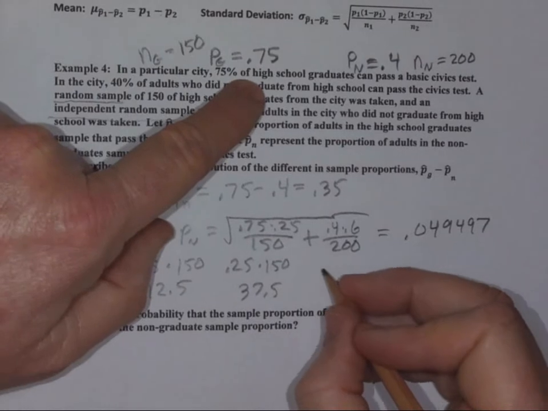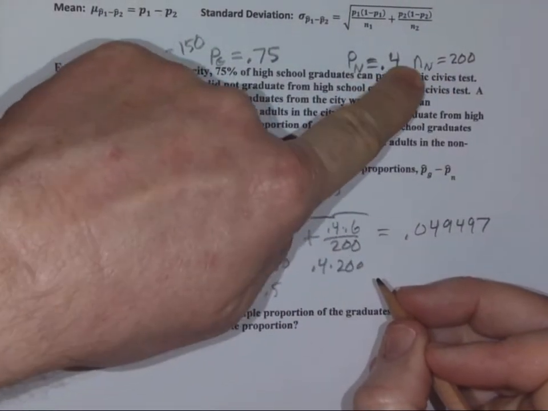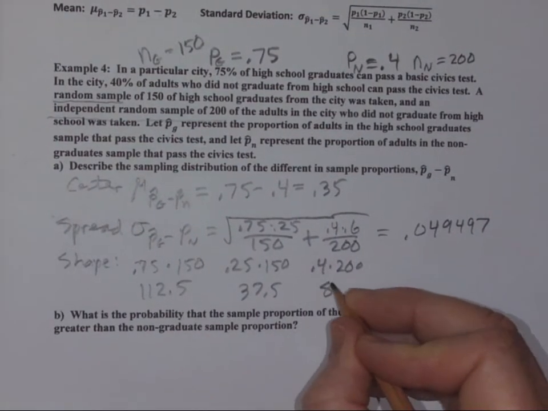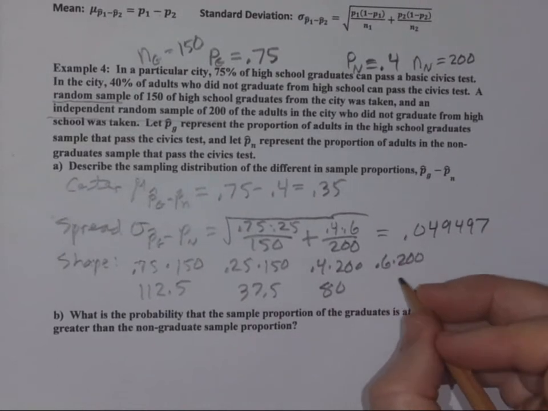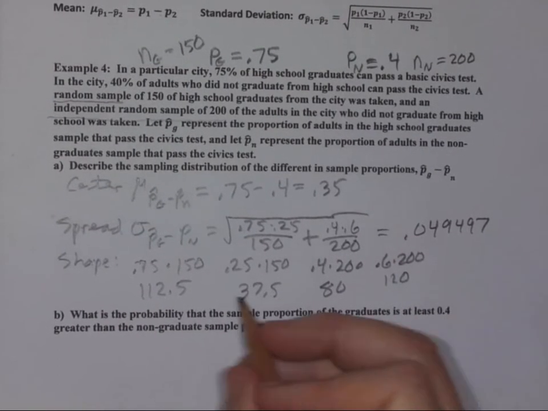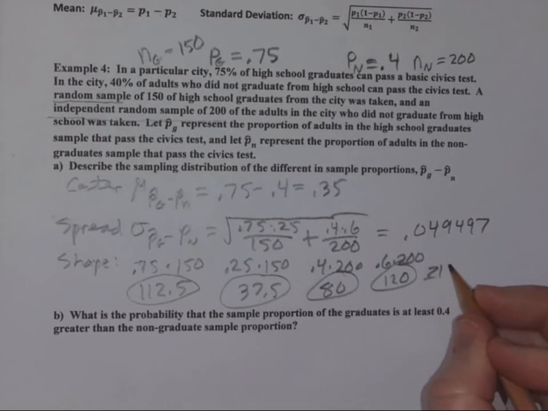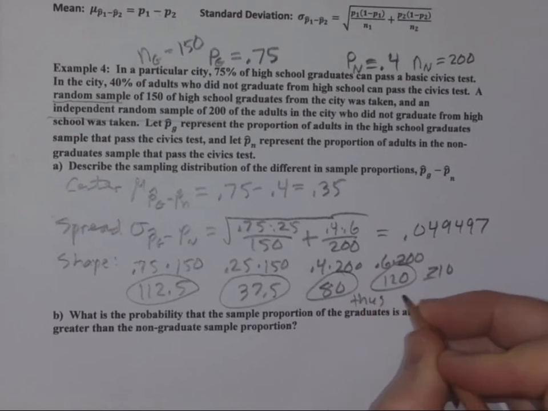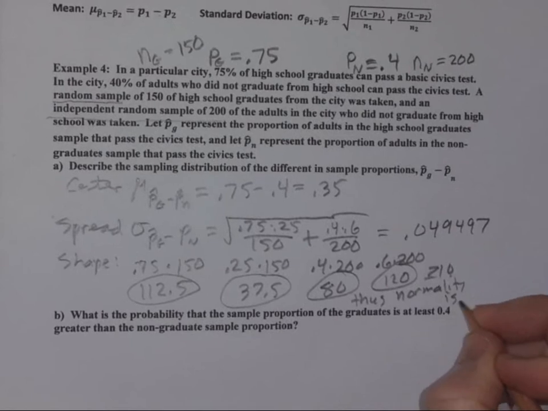Then 0.4 times 200 for this population, which is equal to 80, and then 0.6 times 200, which is equal to 120. All of those are clearly greater than or equal to 10, thus normality is met.